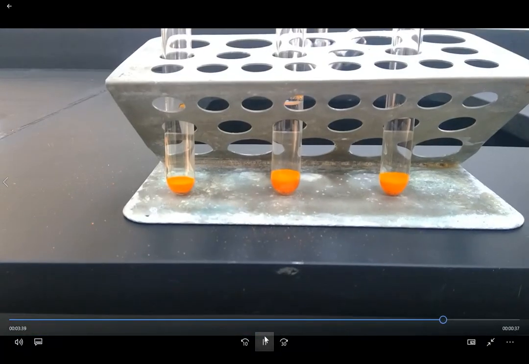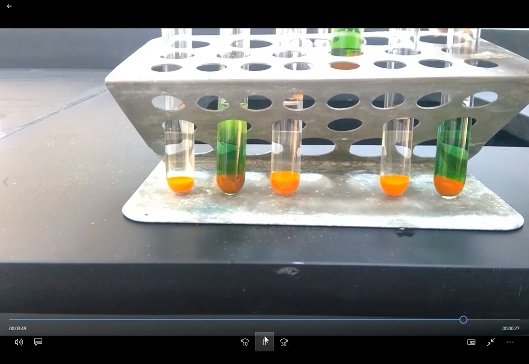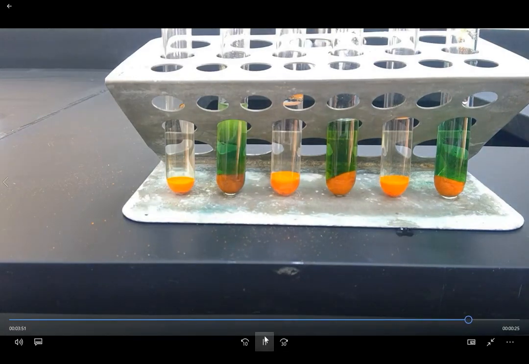Obviously, if it were universal indicator, we would expect the colour to have turned not green, but red or orange, because what we are producing in each case is an acid, a carboxylic acid. So it has turned green because the oxidizing agent, when it works, turns green, not because it has become neutral. It's important that you can make that distinction.